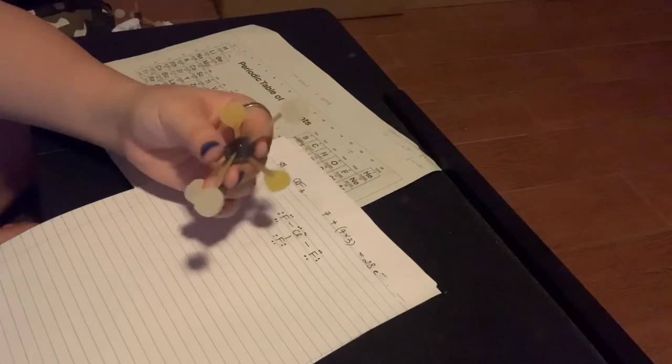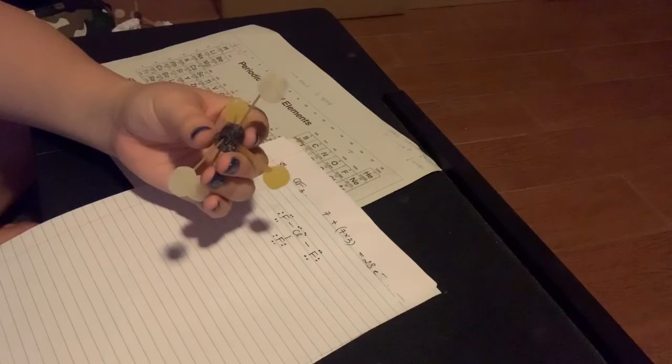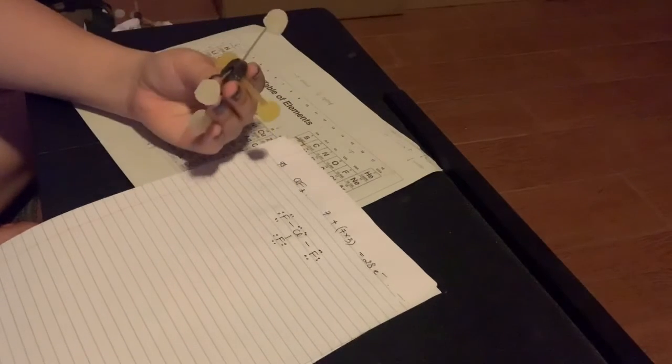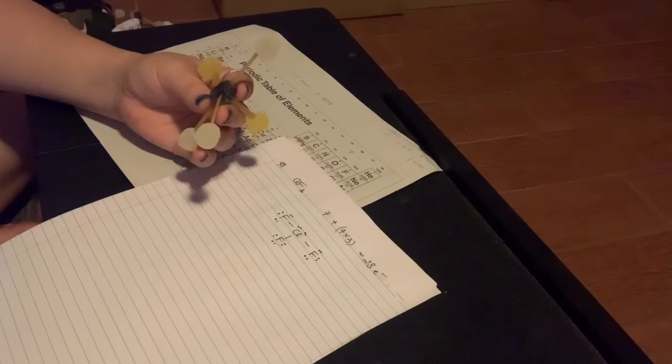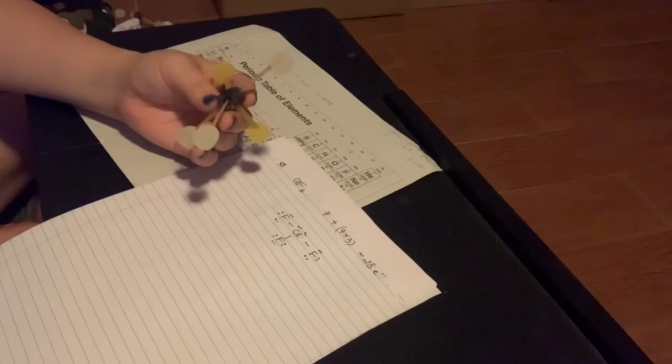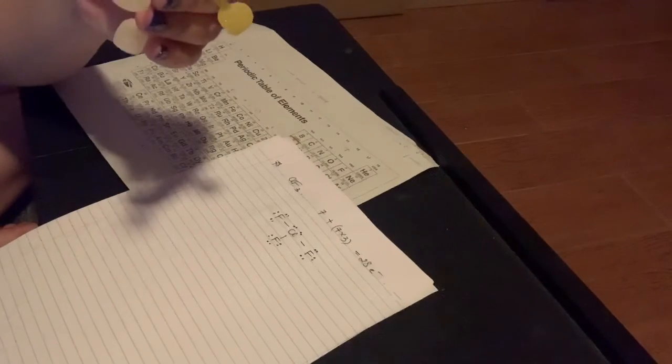Electron domain geometry, and for this specific molecule, the shape is going to be T shape, and the central atom hybridization is going to be sp3d, and the bond angle between the adjacent atoms is going to be 90 degrees.